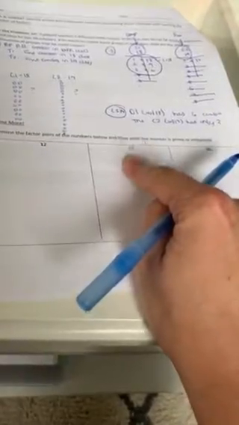Now, is this prime or composite? And how do you know? This is composite because it has more than 2 factors. This is prime because it has exactly 2 factors. This is composite because it has more than 2 factors. And then building that in.